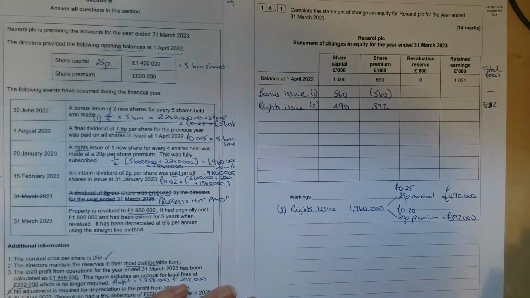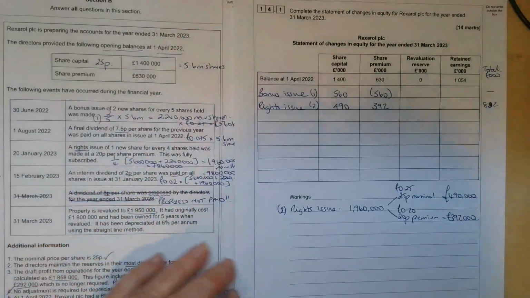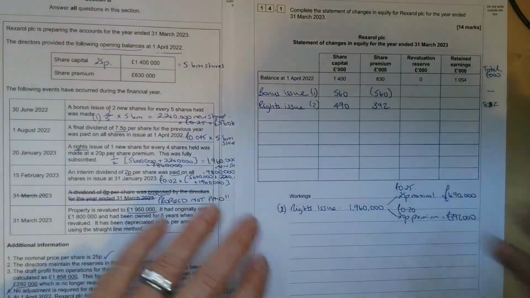The next thing we probably should do, I mean, in real life, you'd normally put the profit for the year in. In fact, I'm going to do that.